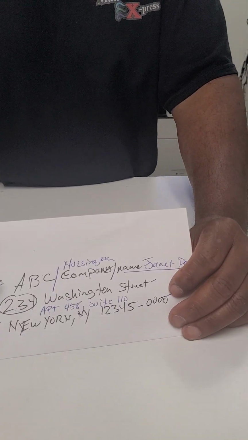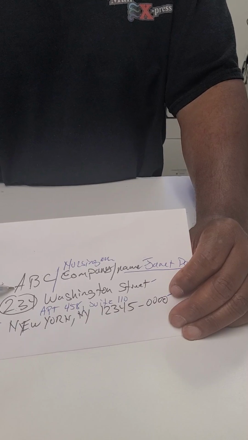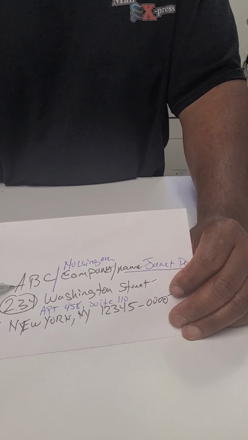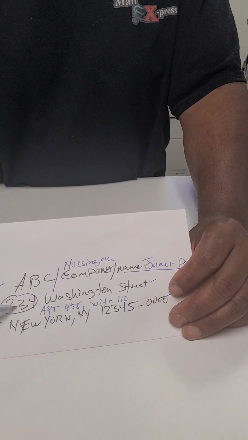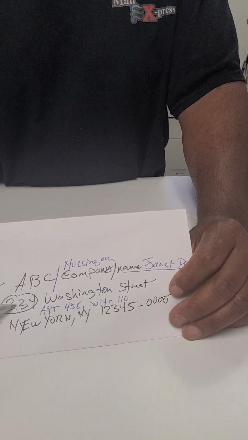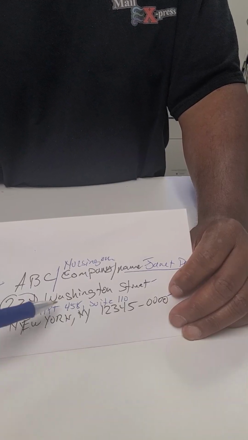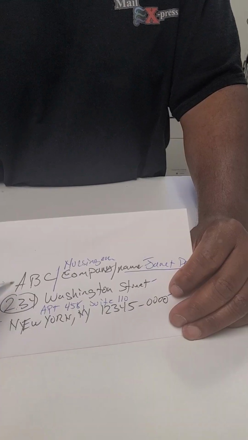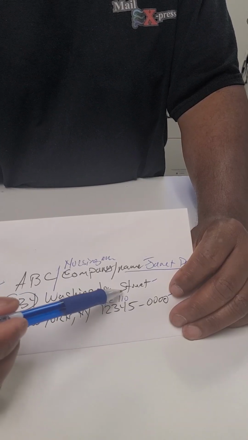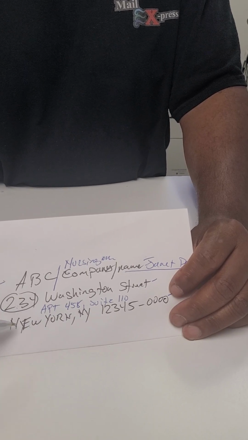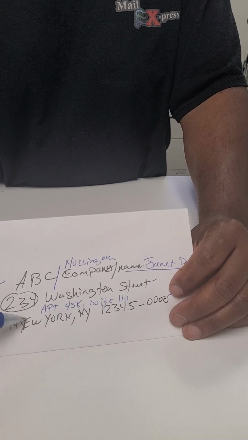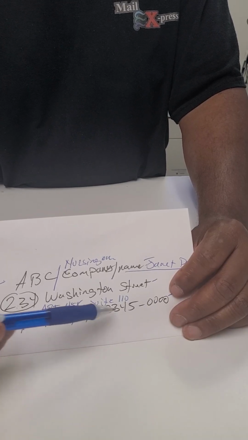The first line would always be the company name, the first name, or the individual's name. Then we'll have the house or building number. If it's a company, it's a building number. If it's a house, it's a house number, and then the corresponding street. In this case, this is Washington Street, or it could be Washington Avenue, Washington Court, and so forth. And then we have the city, state and zip code.